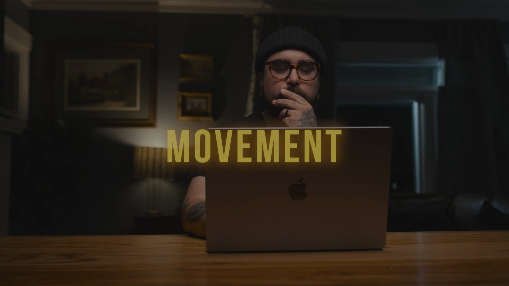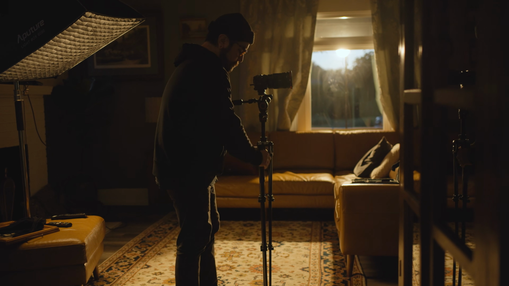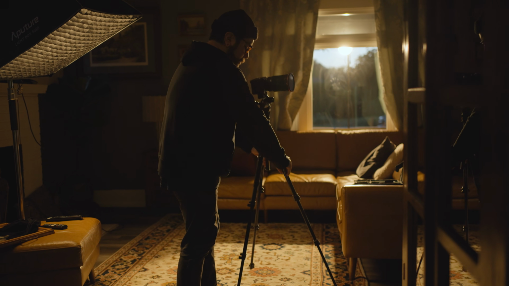Another creative technique that I like to use is just creating movement. But again, most of us probably don't have a slider or something like that. We usually just have our tripod, so how do we create movement? Well, there is a technique that I used for this video, but we're gonna talk about that a little bit later in the breakdown. But another thing that I like to do is to create keyframes.